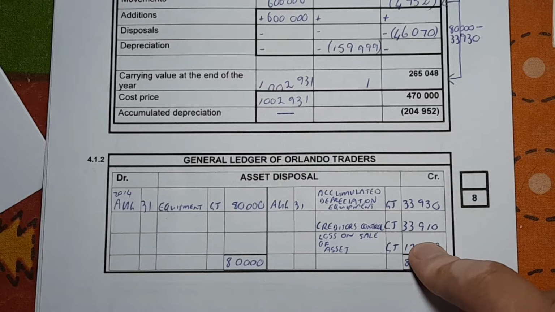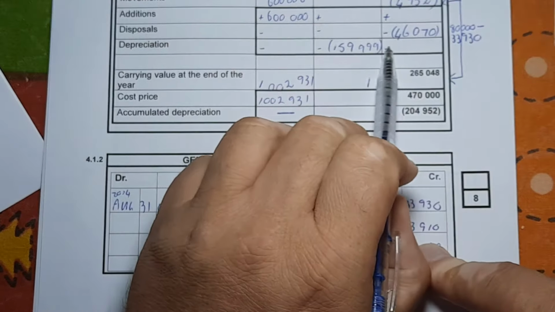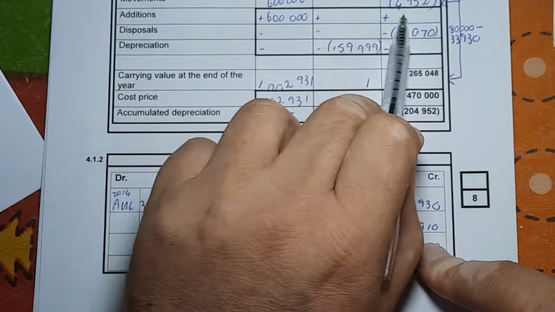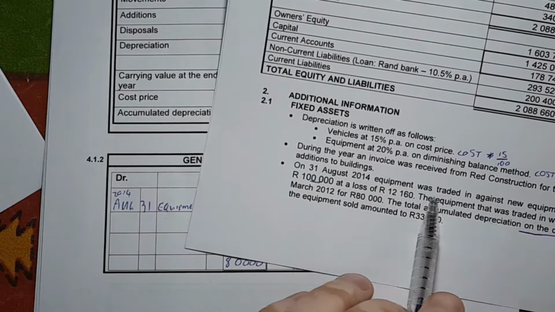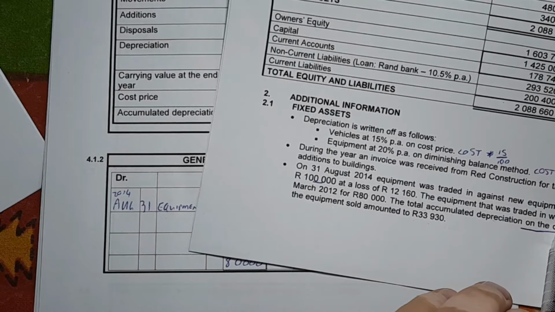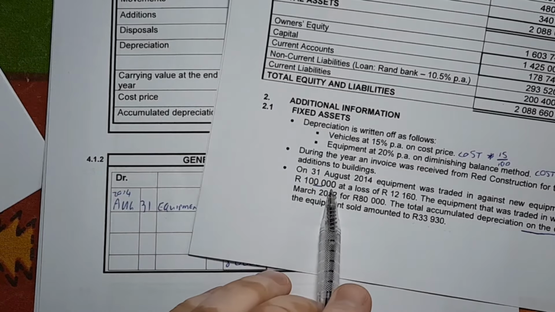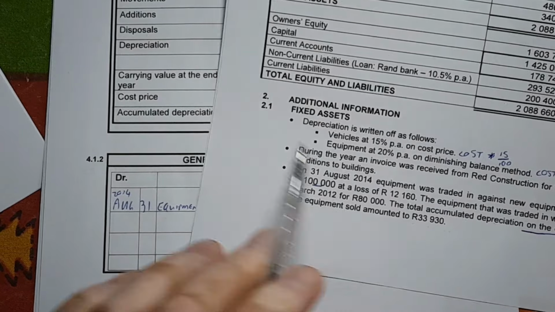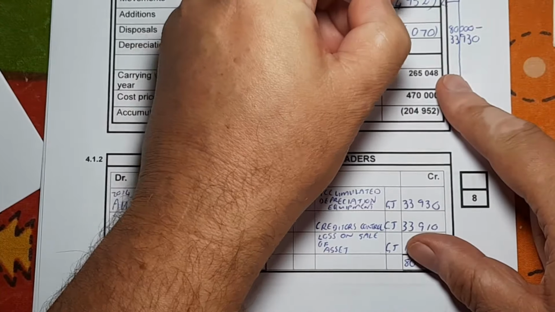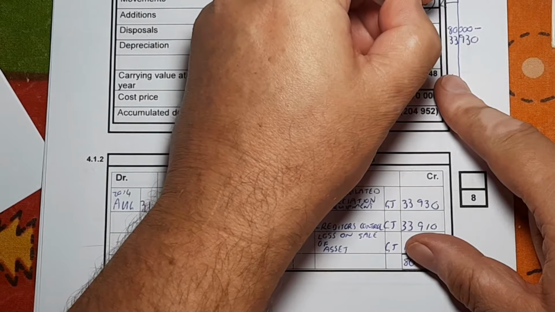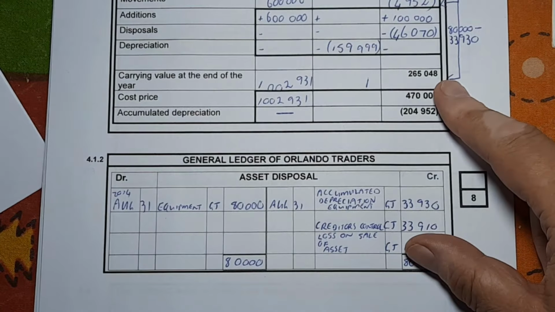All that's left is to work out depreciation for the year and the additions. Part of this note says, against new equipment which cost 100,000 Rand. Additions, equipment, 100,000 Rand.